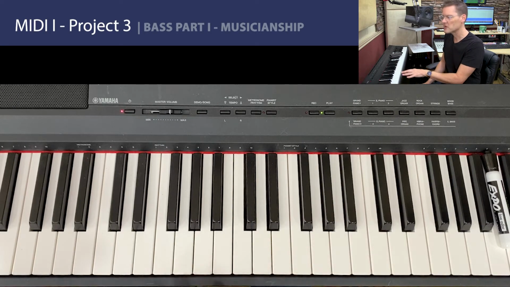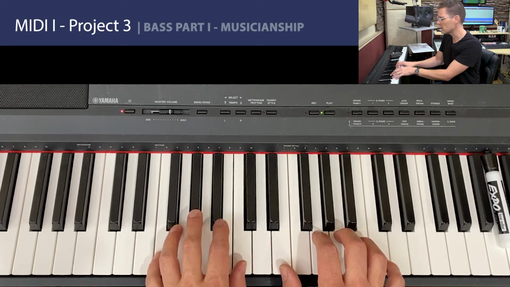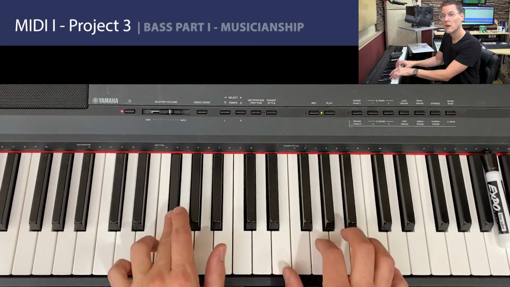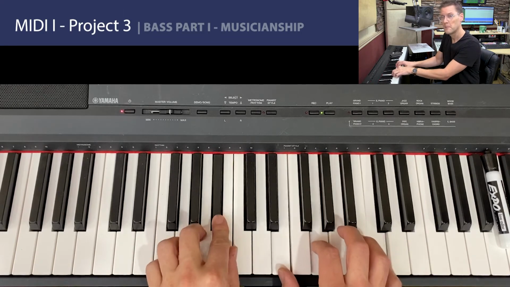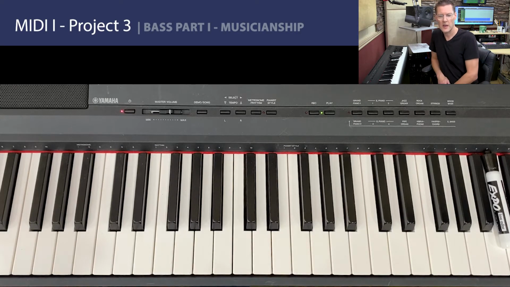So we're going to find that there's all kinds of interesting ways to fill in the holes of time, playing notes that are not the root, but that kind of lead us where we want it to go. Okay? Cool. Let's get to the next idea, which is a different kind of scale.